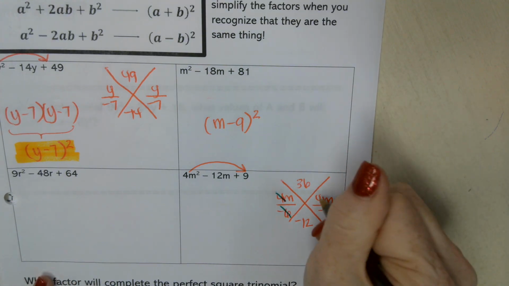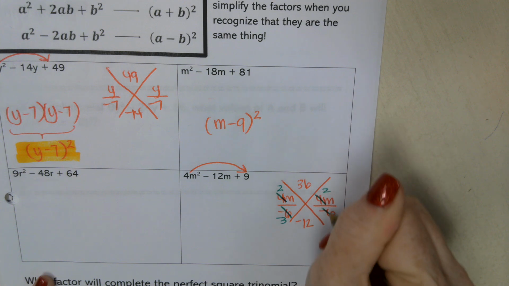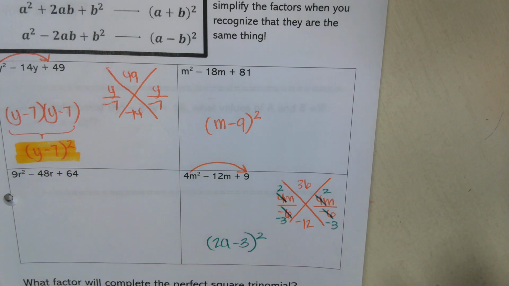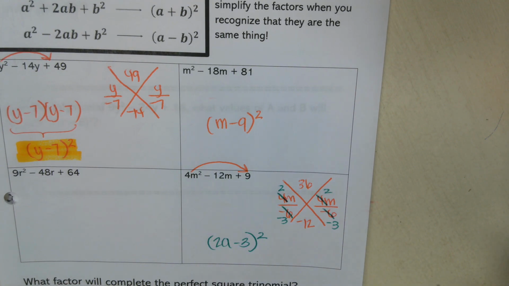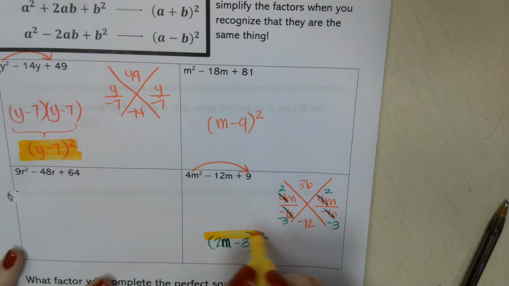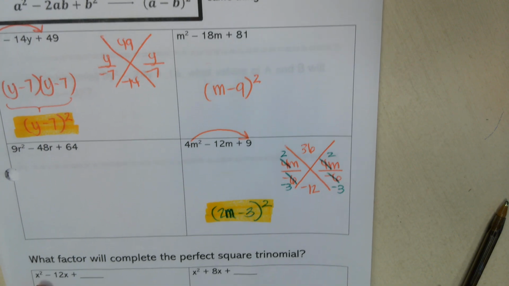What can I divide out of those? 2, so that's going to be 2 over negative 3 for both of them. So I end up with 2a minus 3 squared. You have 2a or 2m, whatever your variable is. Sorry about that. 2m minus 3 squared. Okay?